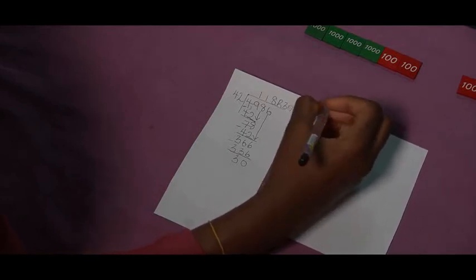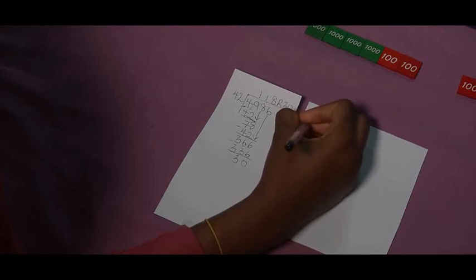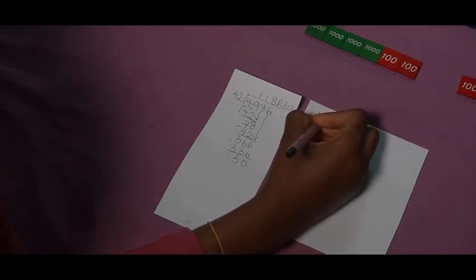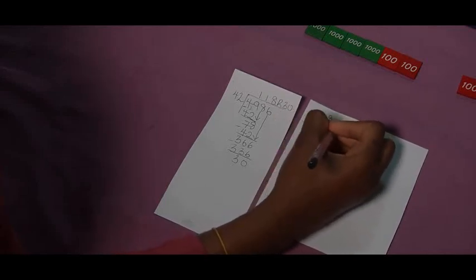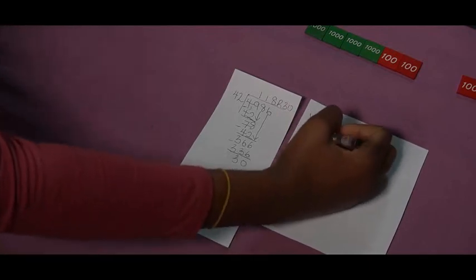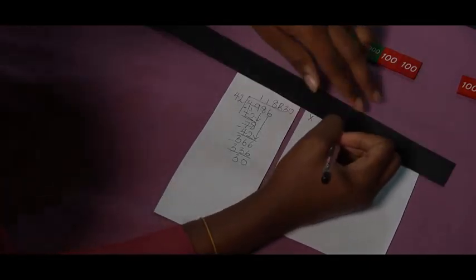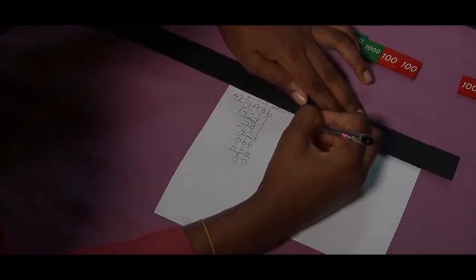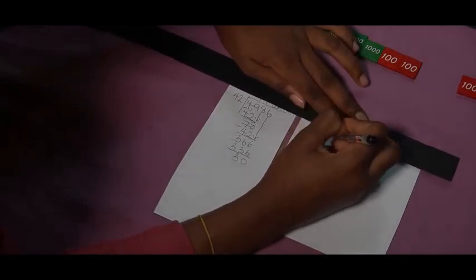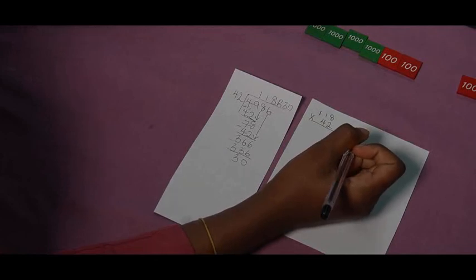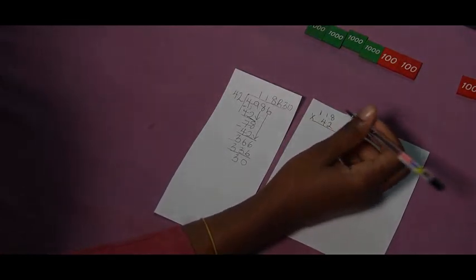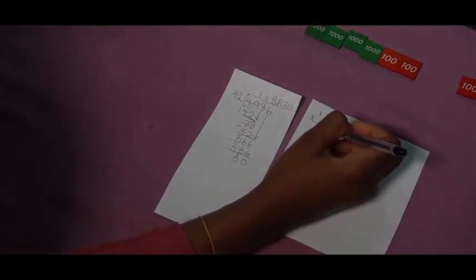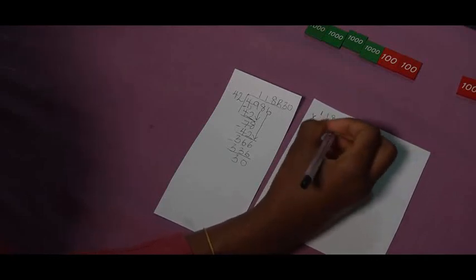118 multiplied by 42, which is the divisor. Use your straight edge. So 8 times 2, 16.